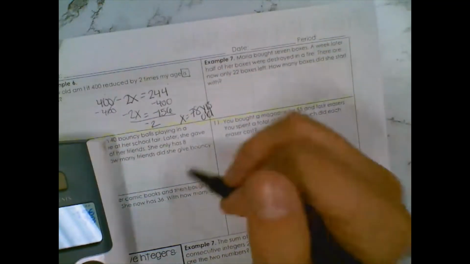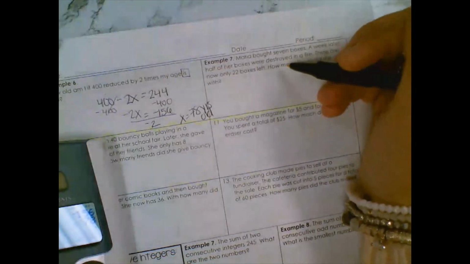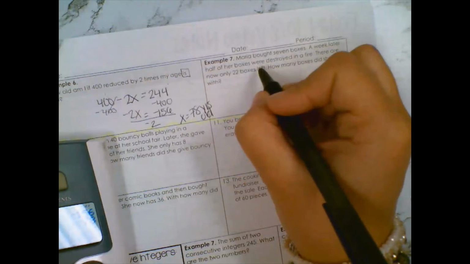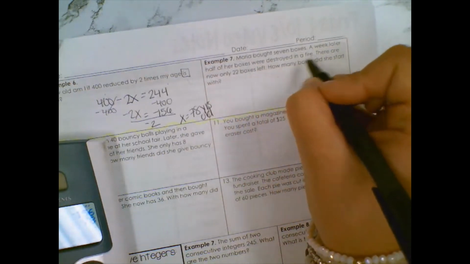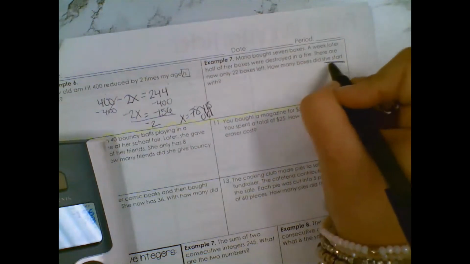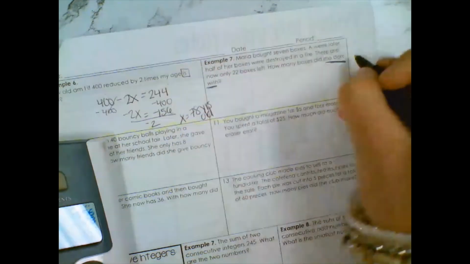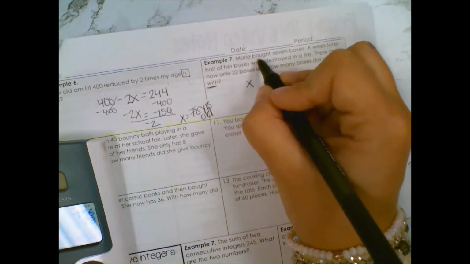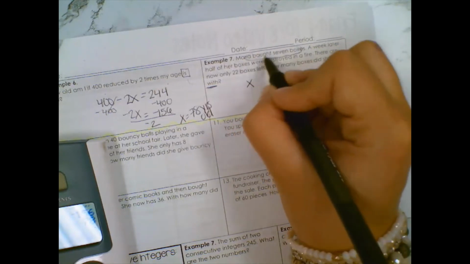Okay, last one I'll do with you before you try one on your own. Maria bought 7 boxes. A week later, half of her boxes were destroyed in a fire. There are now only 22 boxes left. How many did she start with? So that is our unknown. We don't know how much she started with, but we do know she started with some unknown amount, but she bought 7 boxes at the very beginning.